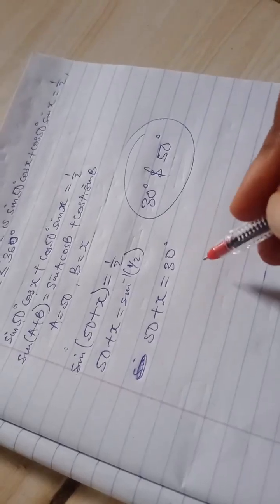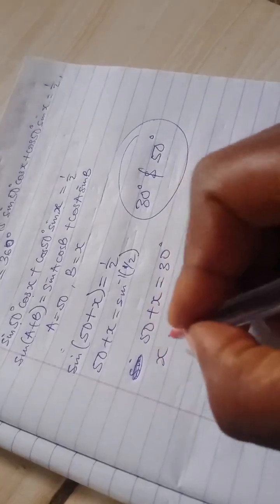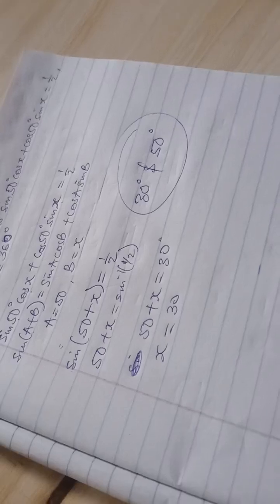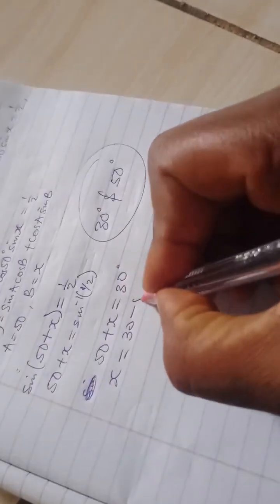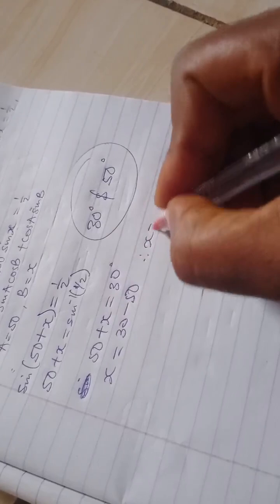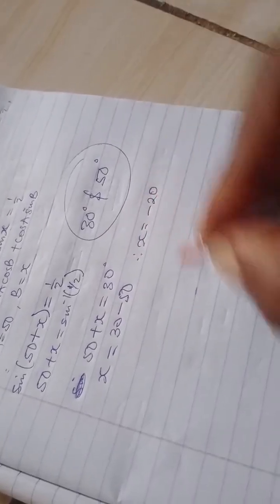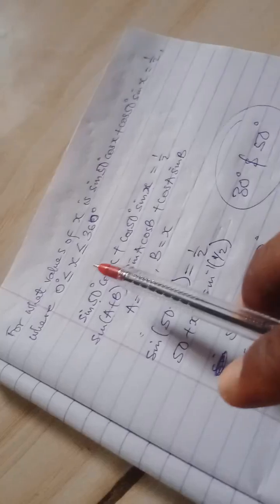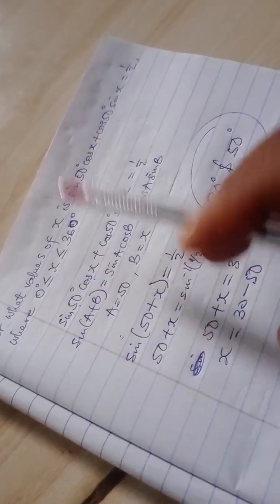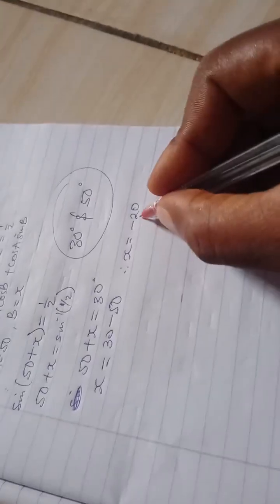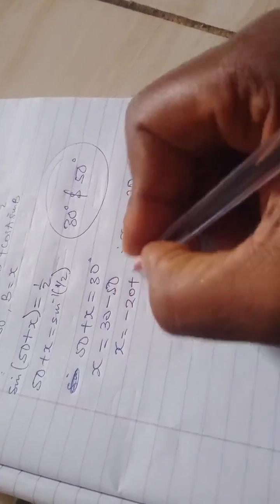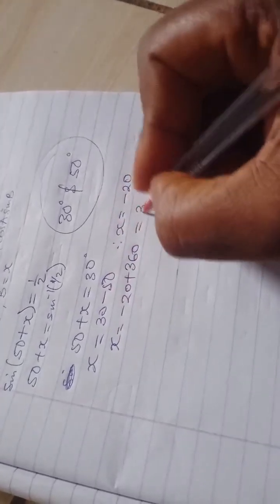Making x the subject of the formula, x becomes 30, 50 crossing over becomes minus 50. Therefore, x is equal to minus 20. Now, since this is not in the range of 0 to 360, we can add 360 to that and say that x is equal to minus 20 plus 360, which is 340 degrees. So we've gotten the first one.